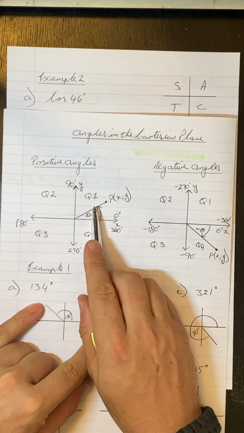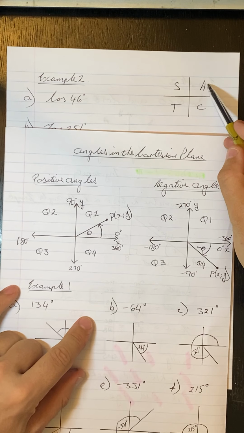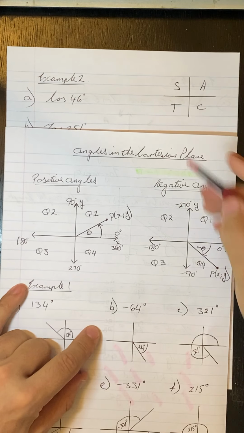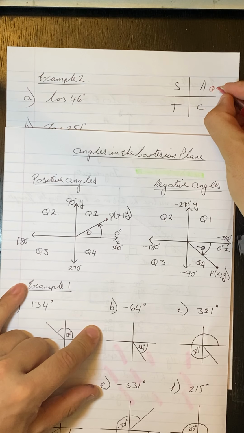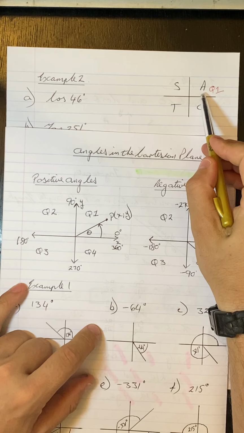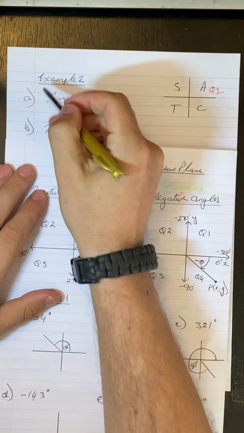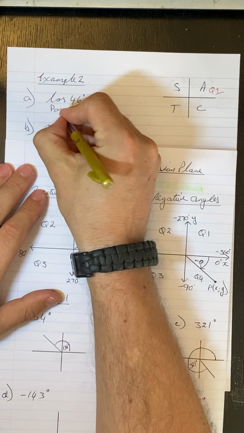So we are in quadrant 1 for that. So quadrant 1 is over here, and I've just drawn up our CAST diagram here. So because 46 is in this quadrant 1, we know that all trig functions are positive here. Therefore, whatever this is, we know that it would be positive.